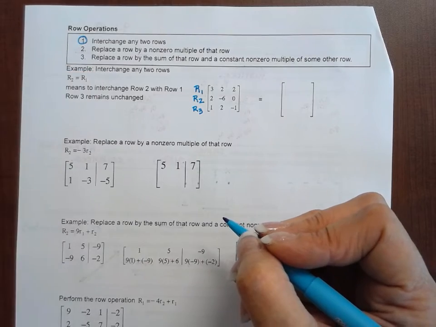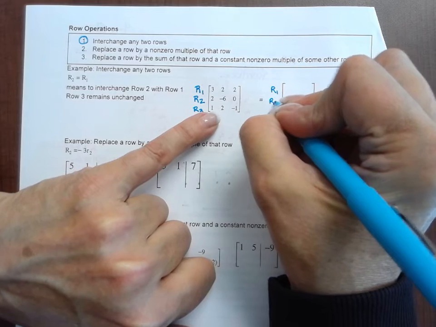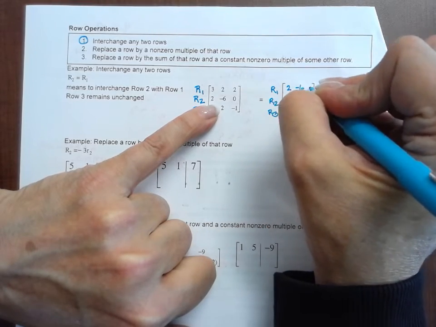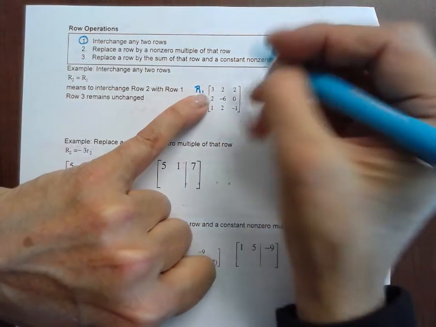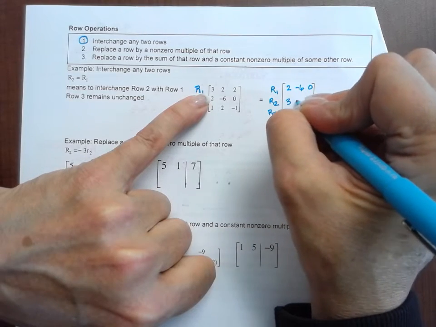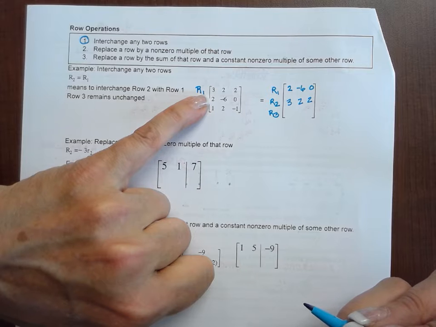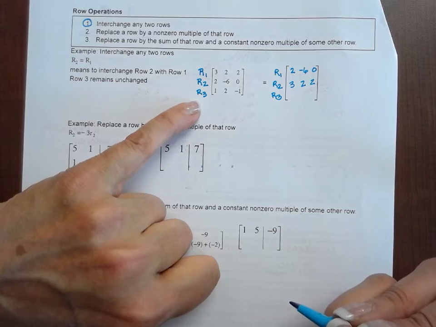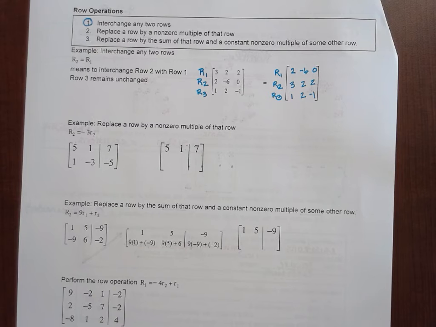Interchange means just a flip, so now my row 1 becomes 2, -6, and 0. My row 2 becomes 3, 2, and 2. I didn't do any operation with row 3, so it stays the same. Does that make sense?